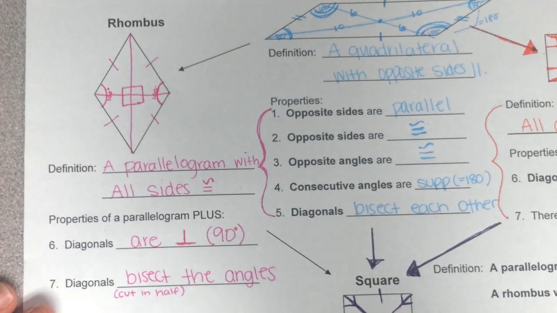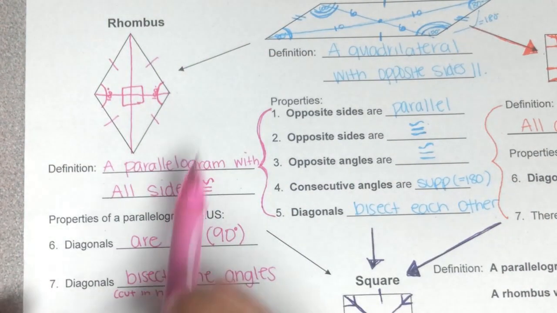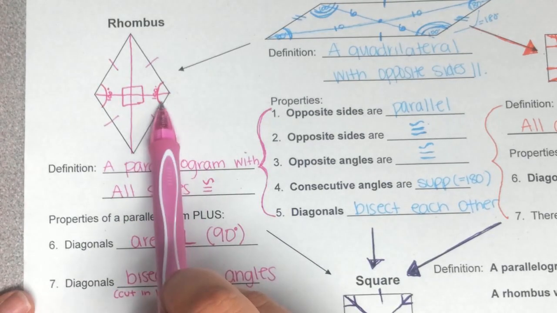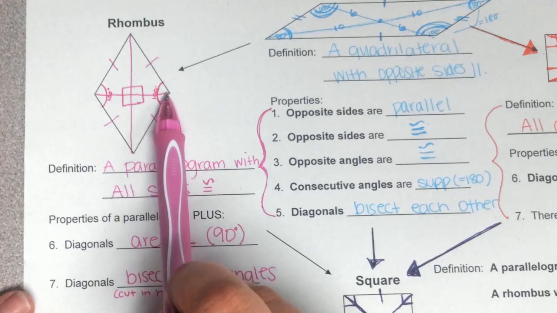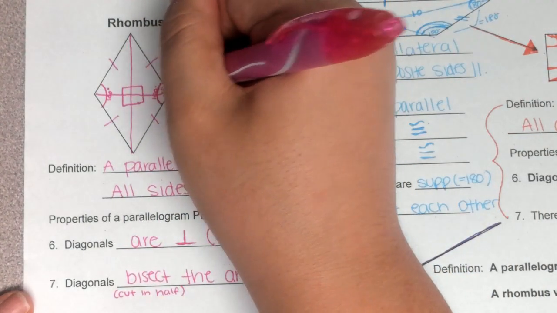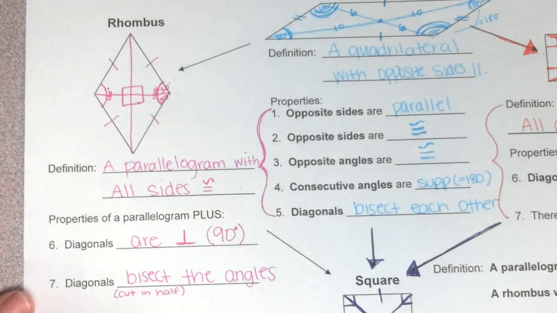You're right. Hold on. Before I move on to that, I'm going to ask another question. Because the diagonals bisect the angles, what do I know about each of these angles right here? 50, and they cut in half, and 50.